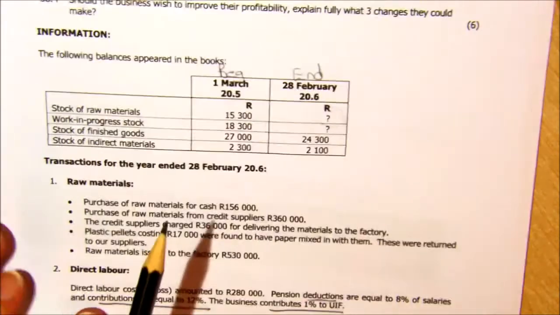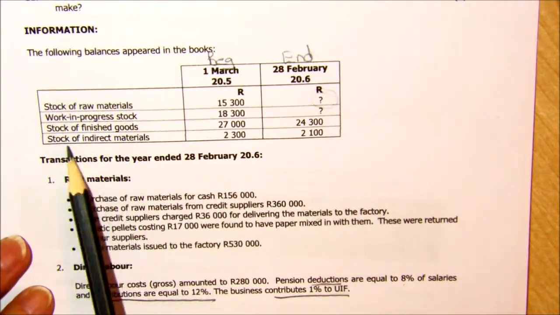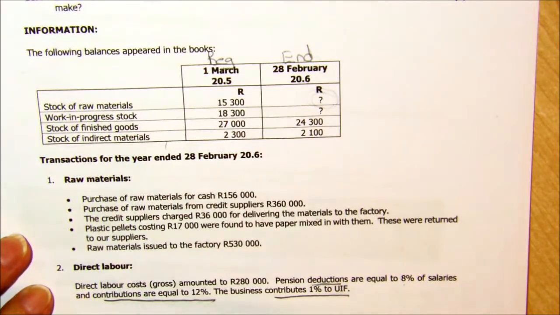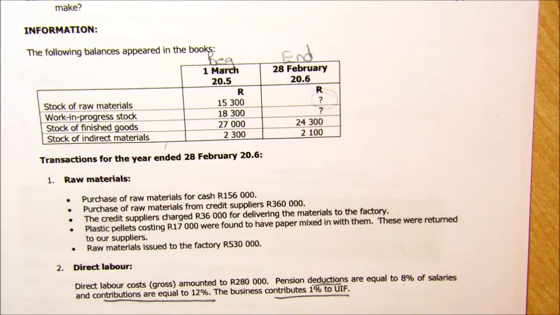Now before I look any further, we need to just take note that in your opening balances you were given a stock of indirect materials. Just like you're given a stock of consumable stores, which you've dealt with before, or a stock of packing materials or stock of stationery, it's all the same principle.